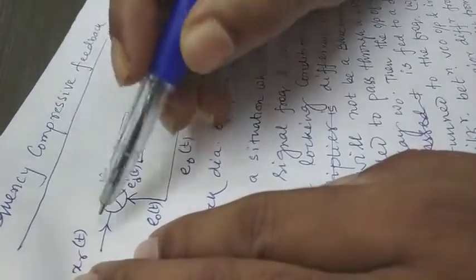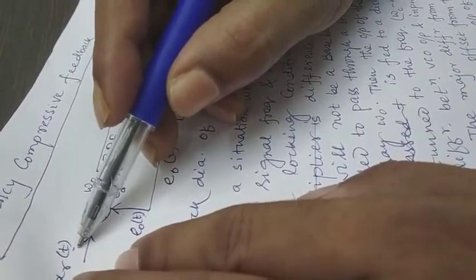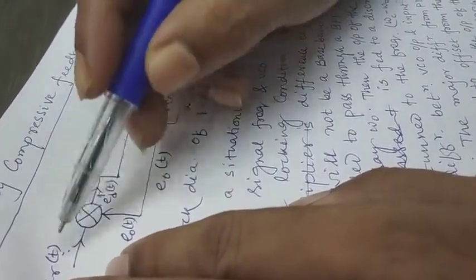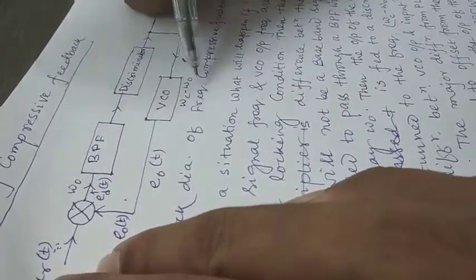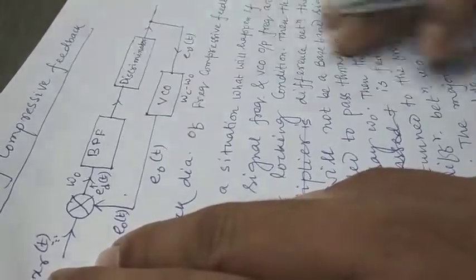Here we are considering that the frequency is omega 1, and in the case of PLL, the frequency we consider is omega c, here also frequency omega c, but here we are considering the difference, that the frequency is omega c minus omega naught. Therefore it will generate some omega naught, and the calculation has been shown explicitly.